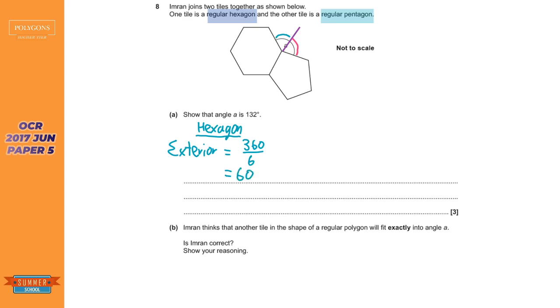Then we're going to work out the pentagon. For the pentagon, again, the exterior angle is going to be 360, and the pentagon has 5 sides, so divide that by 5, which is going to be 72.